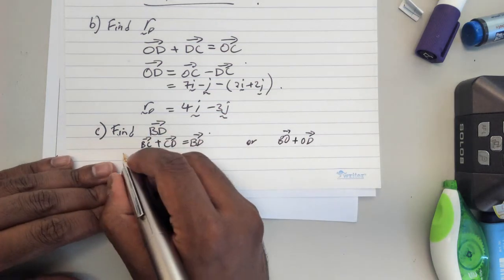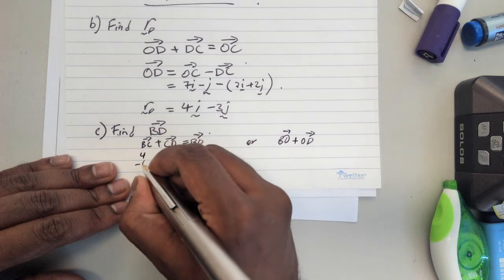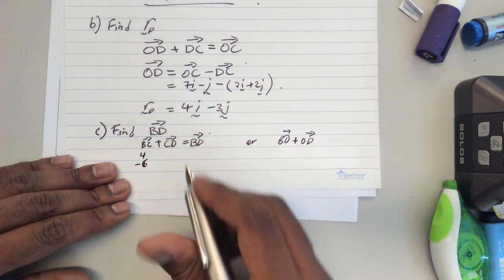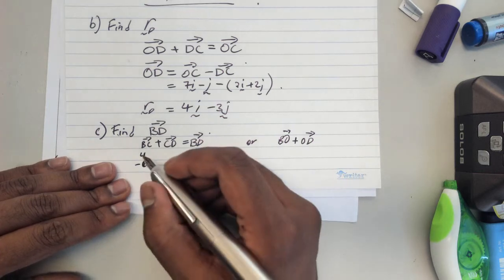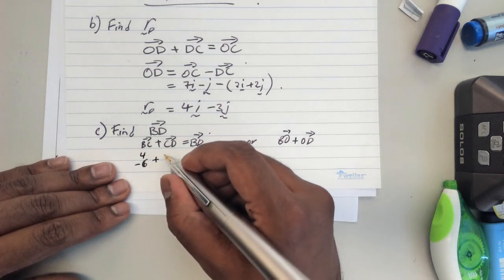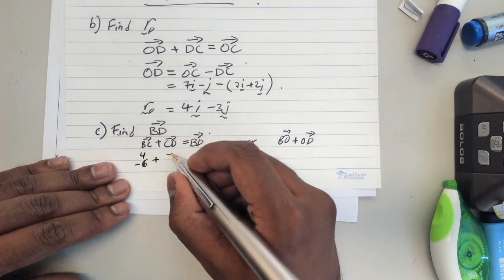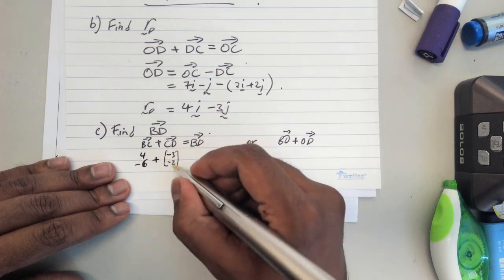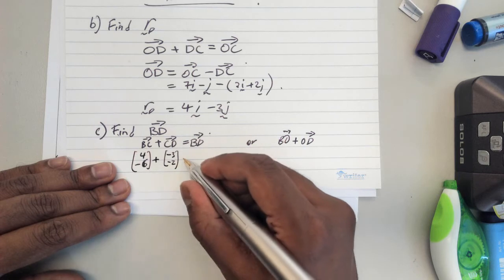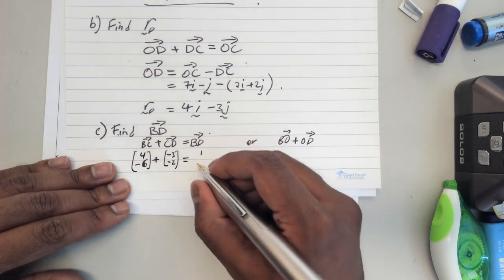BC, we got 4, negative 6. I've moved to matrix form just because it's a little bit easier. Plus CD, that's negative 3, negative 2. It's going to give me 1, negative 8.